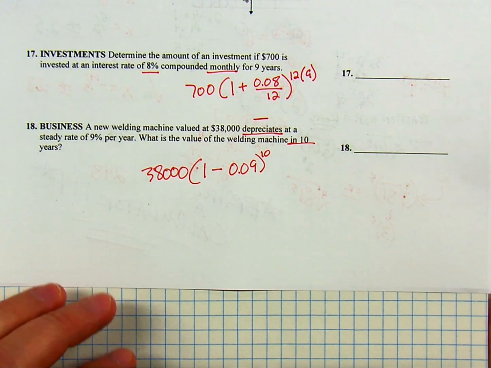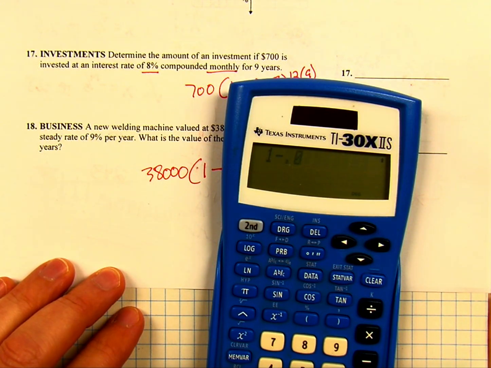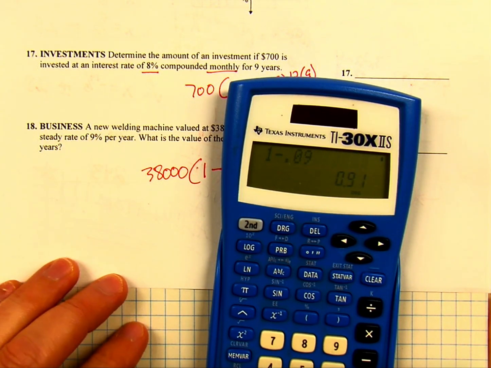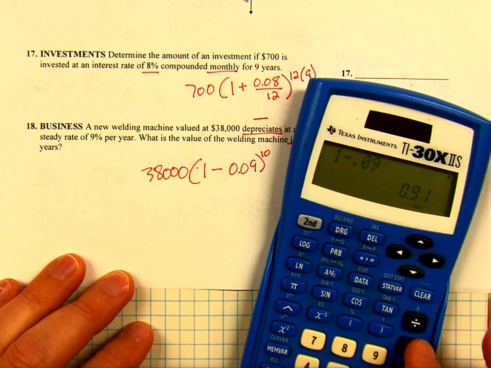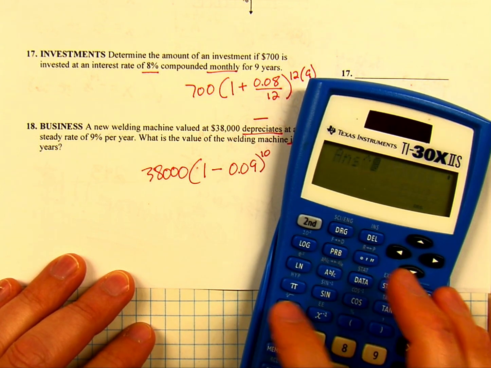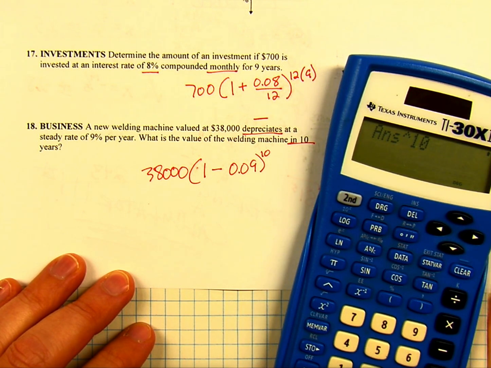So 1 minus 0.09. Oh yeah, if it loses 9%, then it's going to have 91% left. So it's going to be 91% to the 10th power, because it's 10 years. Get that? Times it by 38,000.